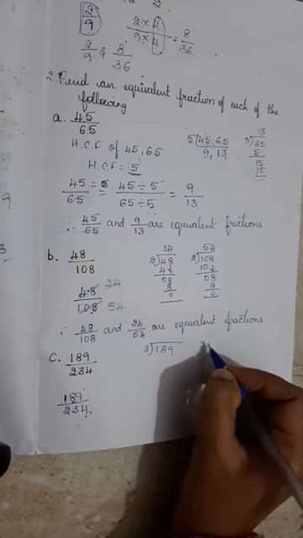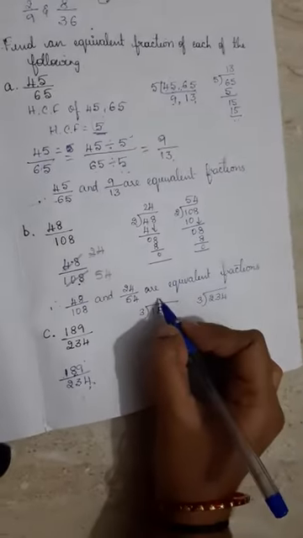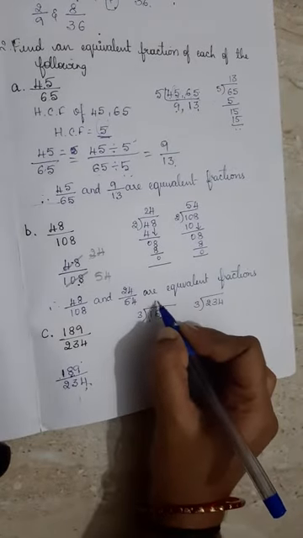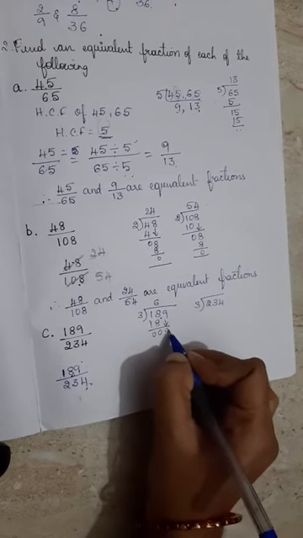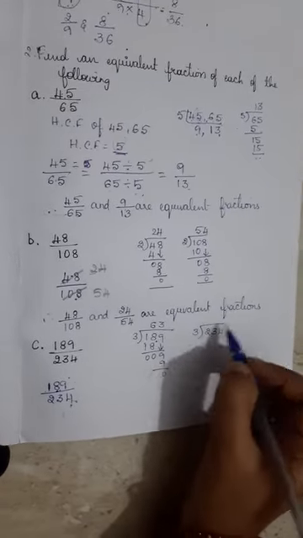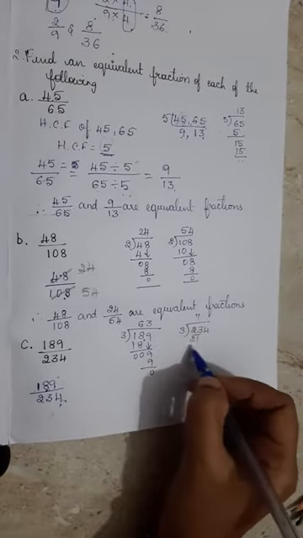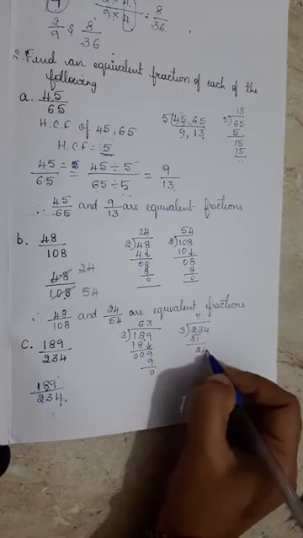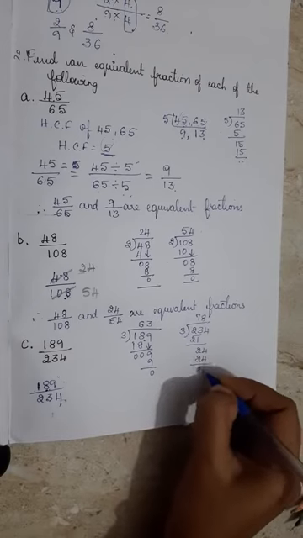189 divided by 3: 18 is here, 3 6s are 18, 0. Next 9, 3 3s are 9. Next, 234 divided by 3: 21 is here, nearby is 3 7s are 21, 3 minus 1 is 2. Then 4, 3 8s are 24, 0.